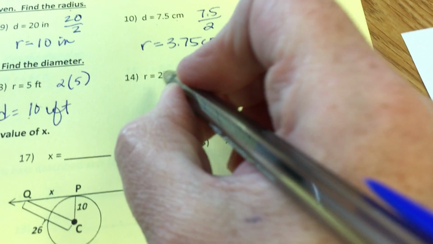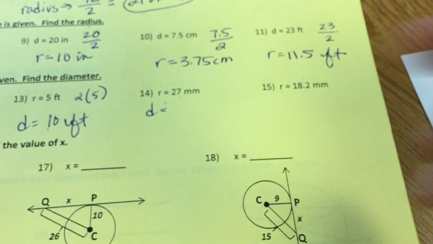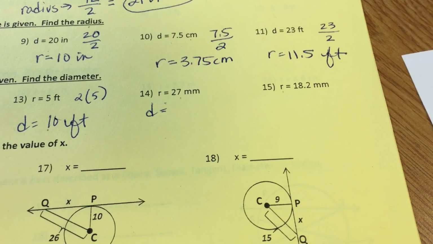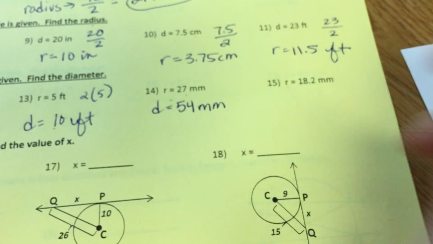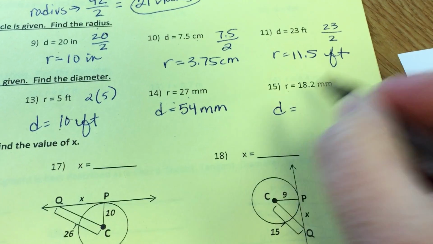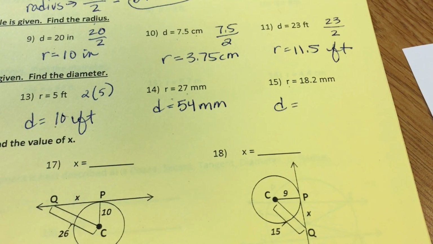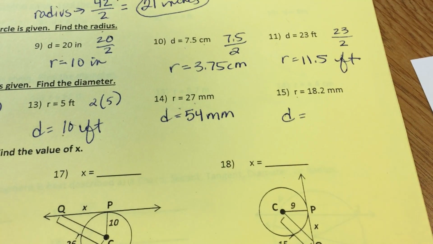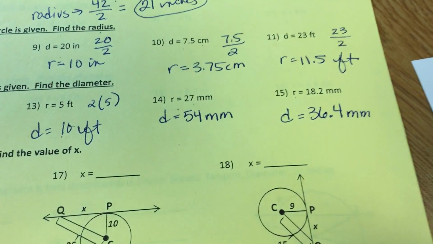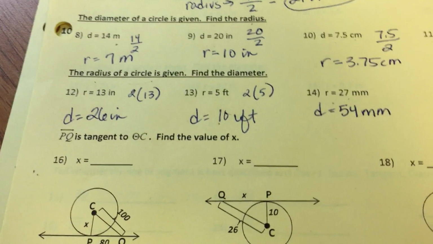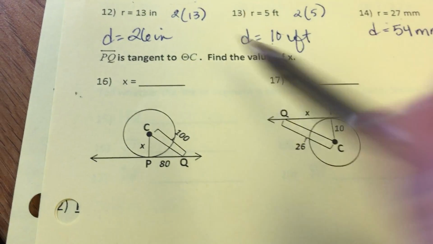Number 14, the radius is 27. So when I multiply 27 by 2, you get 54 millimeters. Number 15, the radius is 18.2. And when I multiply it by 2, 36.4 millimeters. Good. Now let's look at this one.